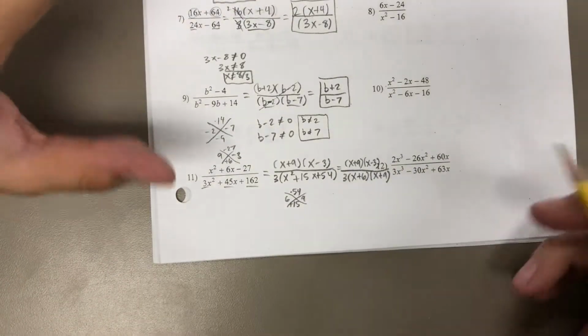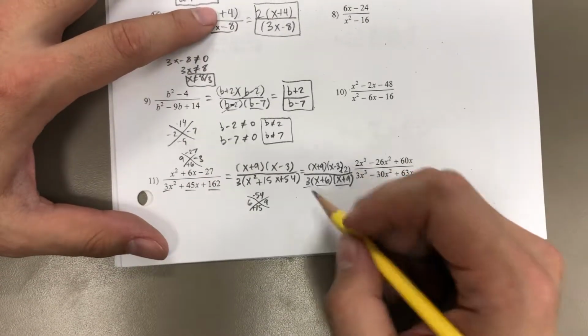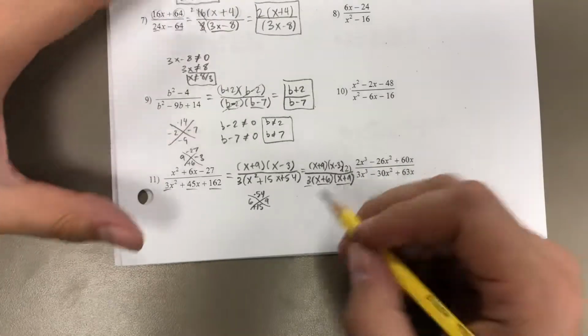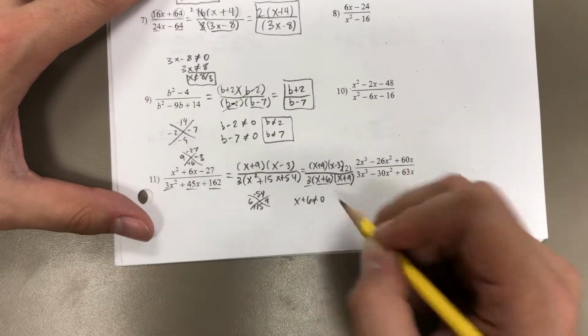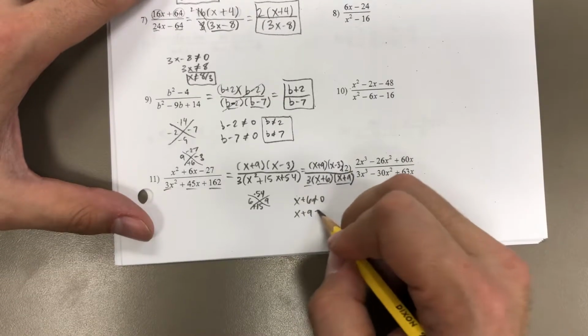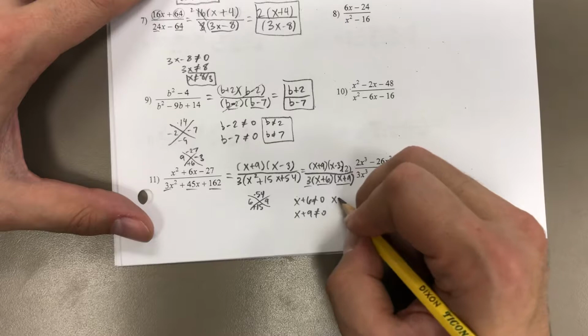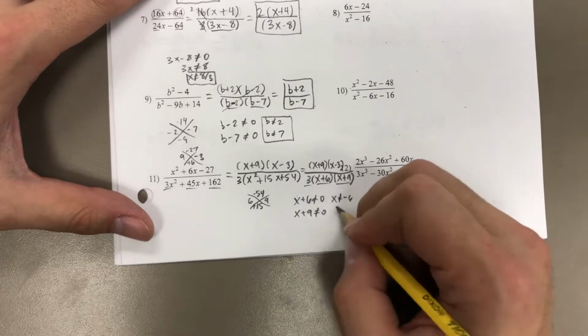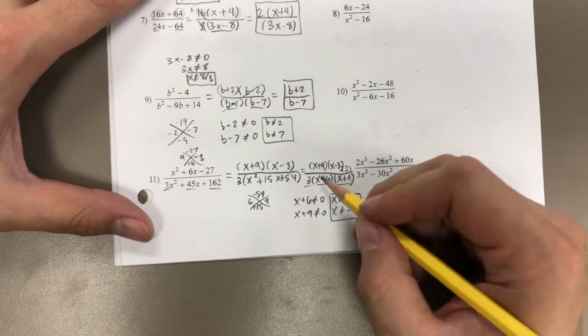All right, so from here, we can find the excluded values. So we take each factor, say that they can't be equal to 0. So 3 can never be 0, so we don't have to worry about that one. But x plus 6 can't be 0. x plus 9 cannot be 0, then solve. So from this one, x can't be equal to negative 6. From this one, x can't be equal to negative 9. There's our excluded values.